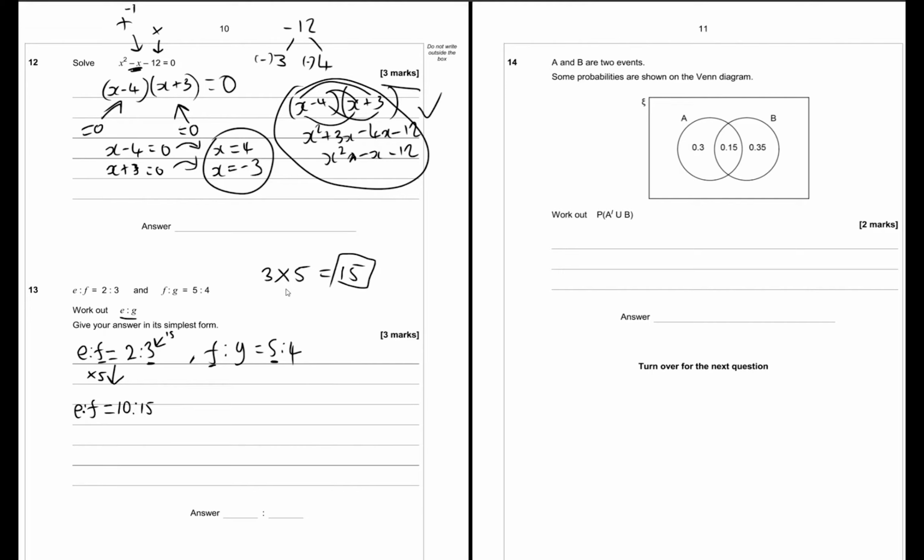And then on the other side, we want to turn this 5 here into a 15. So what are we going to multiply it by? We're going to multiply it by 3. So FG is going to equal 15:12. Okay, so now we've got both of them the same, we've got 15 on both sides. So now we can cancel them out. So we can say EG is equal to what? This is E and this is G. So EG is equal to 10:12.